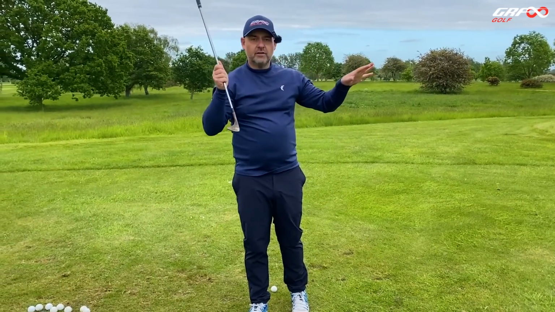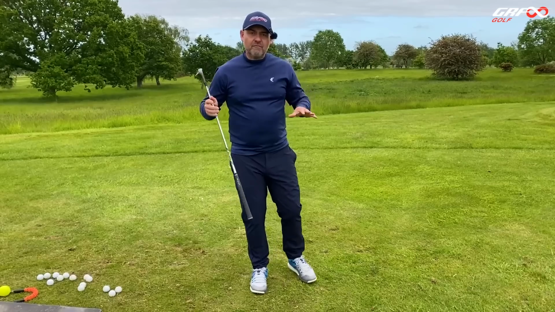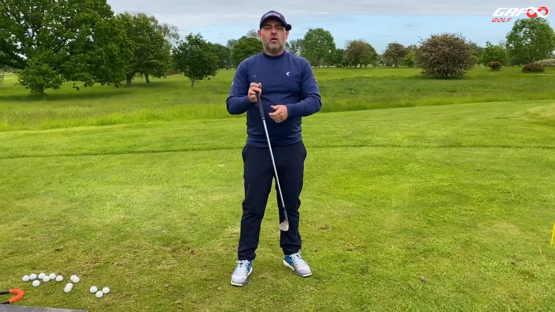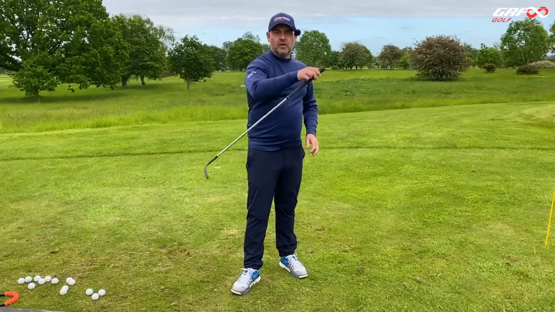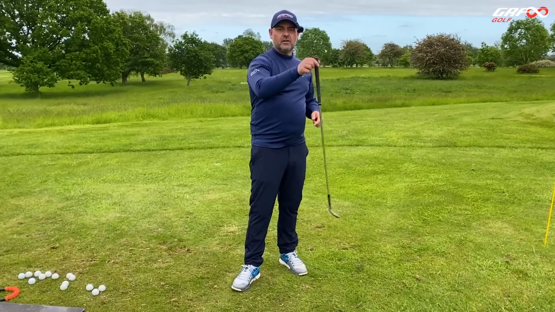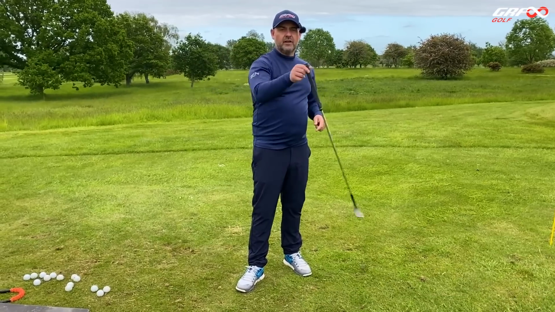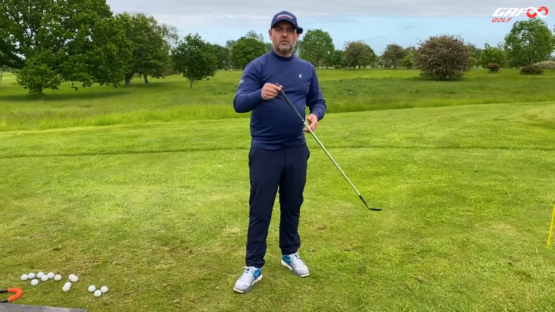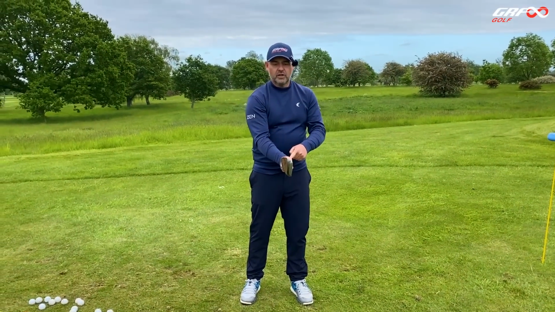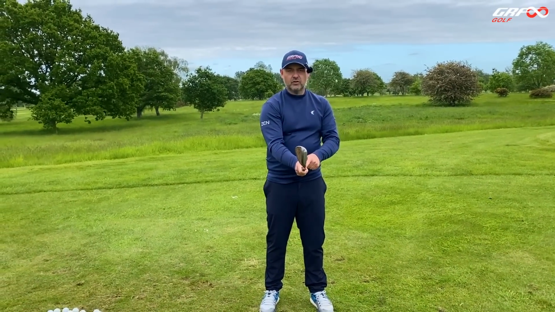Even though we're pitching, we are de-lofting the club. For the average golfer to reduce their scores, all they've got to do is start to take control of the release. And it's recognising what is happening here and how this influences the shot. So first of all, we're going to explore the flail. We're going to lead the action with the handle.